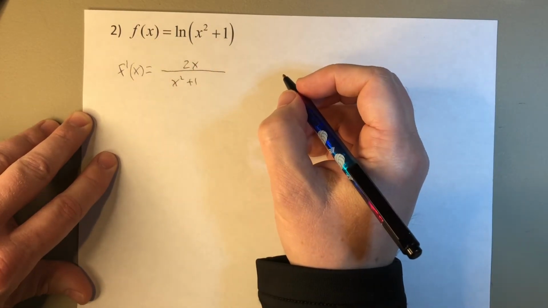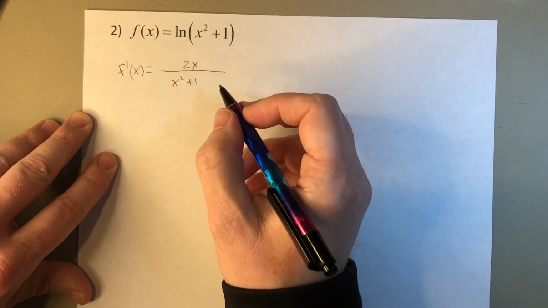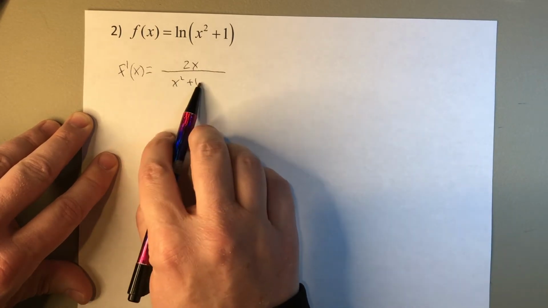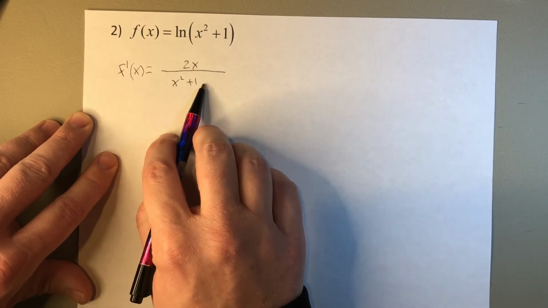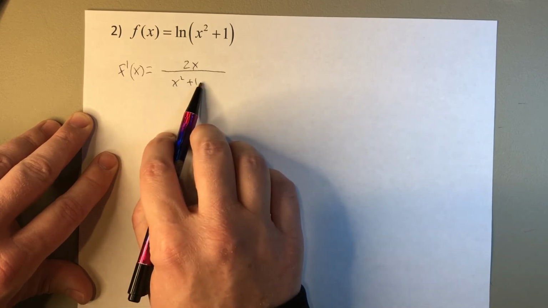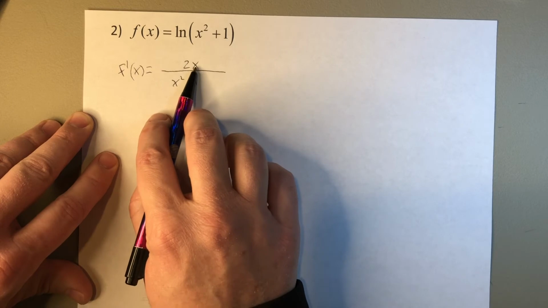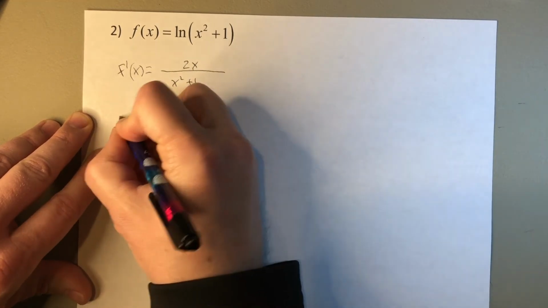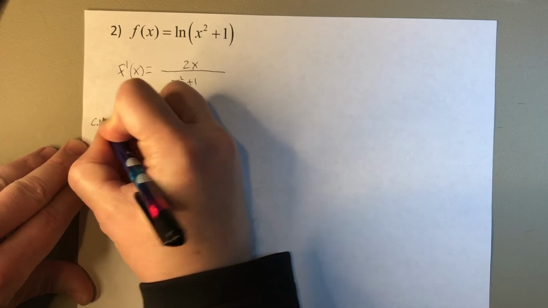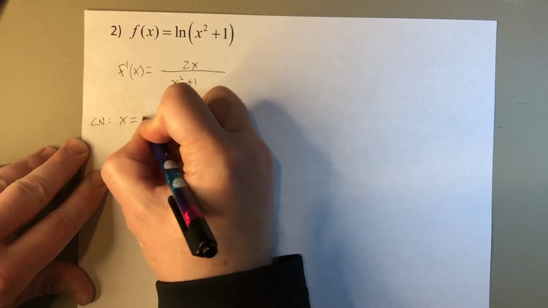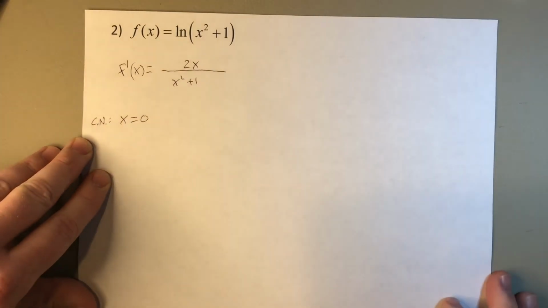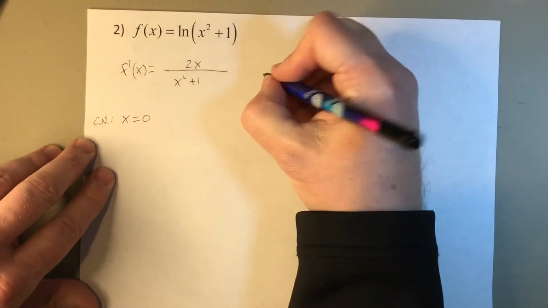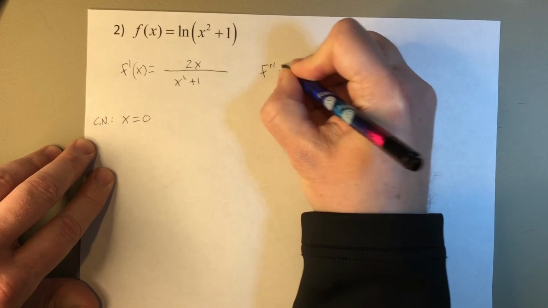All right, so do we have any critical numbers here? Well, are there any values x that would make the denominator be equal to 0? No is the answer to that question. Are there any x values that would make the numerator equal to 0? Yes is the answer to that question. And that single value would be 0. 0 is your only critical number in this situation. Okay, what do we do next? We figure out the second derivative.